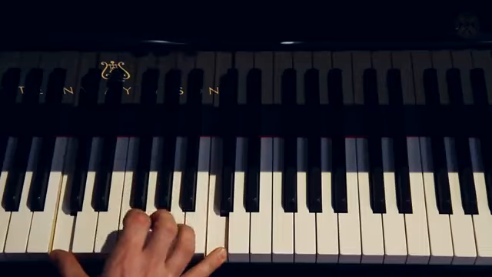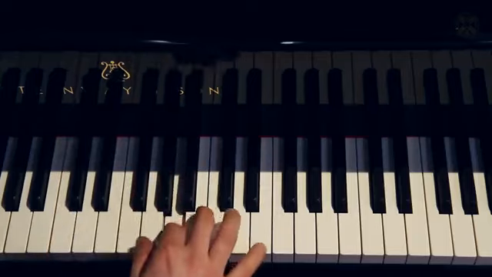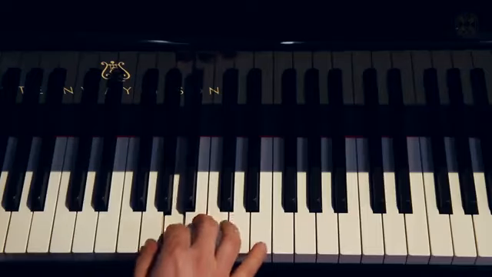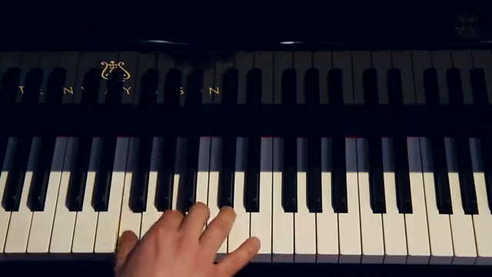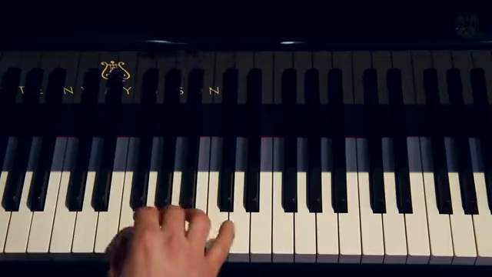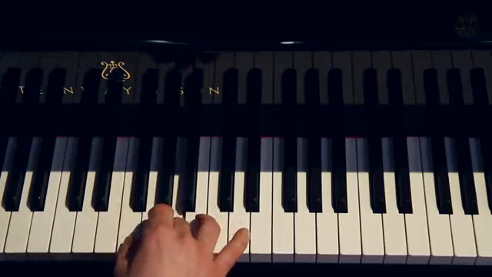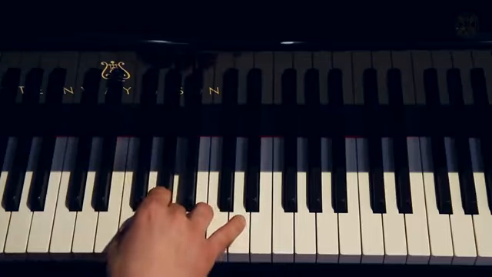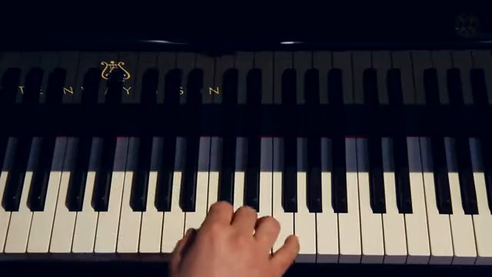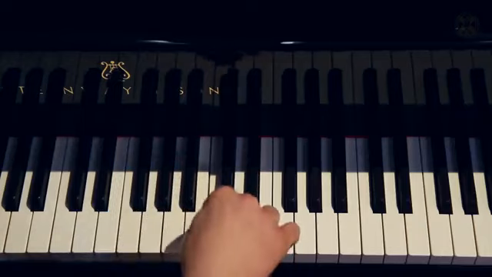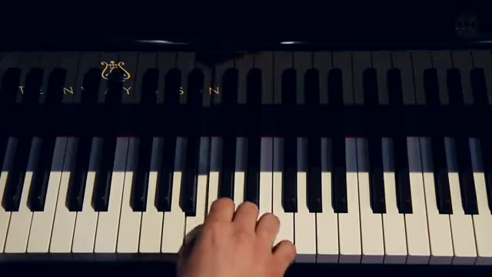But what we don't want you to think is that intervals are only ever counted from C. You know, we could go G to A is a second, G to C is a fourth, F to A is a third. It's all about counting the space. 1, 2, 3. F to A is a third. Now, if we were to play B to C, for example, we can see that this is a second. 1, 2.